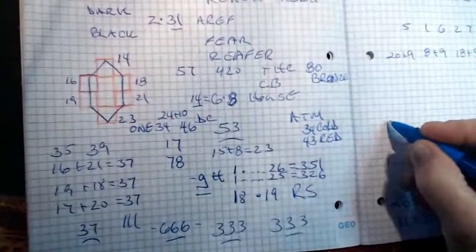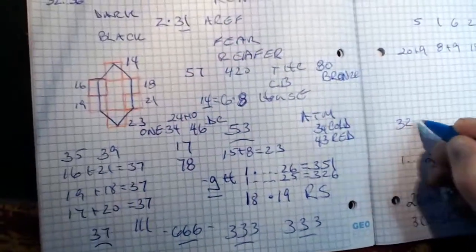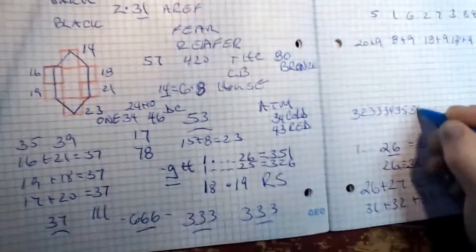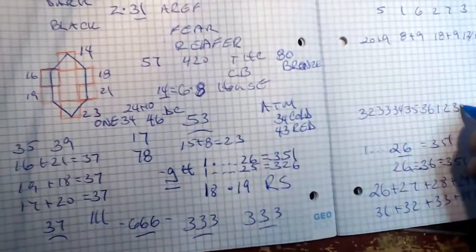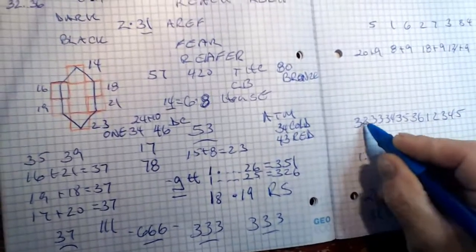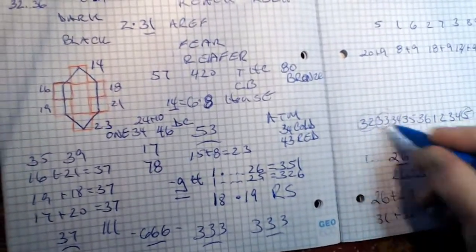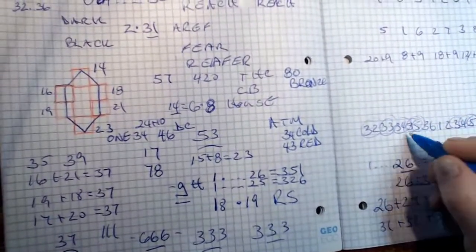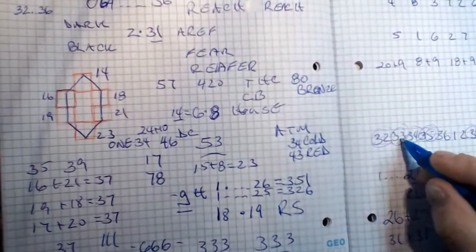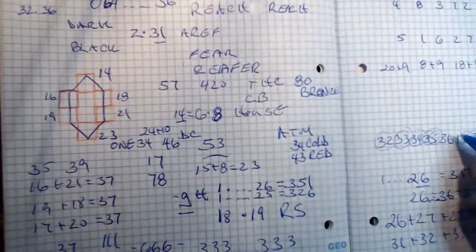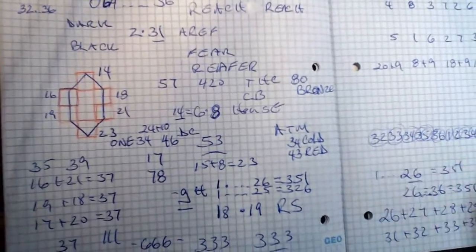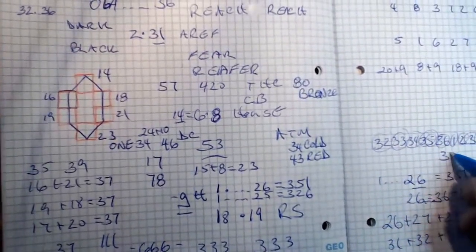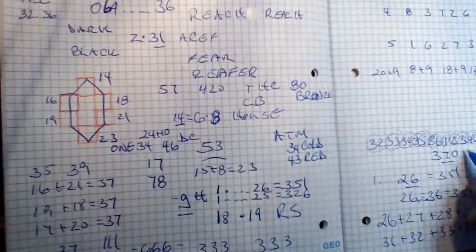So if I had to start numbers over, it'd be 32, 33, 34, 35, 36, 1, 2, 3, 4, 5. So I would connect 32 with 5, 33 with 4, 34 with 3, 35 with 2, and 36 with 1. So they would all be 37s. 1, 2, 3, 4, 5. It'd be 370 that would come together over here.